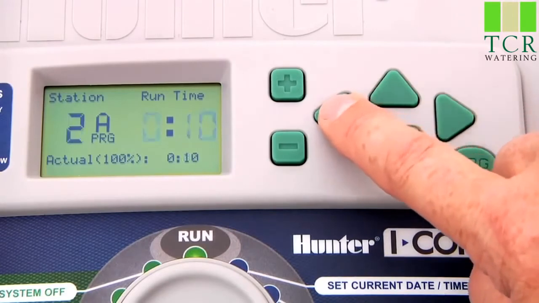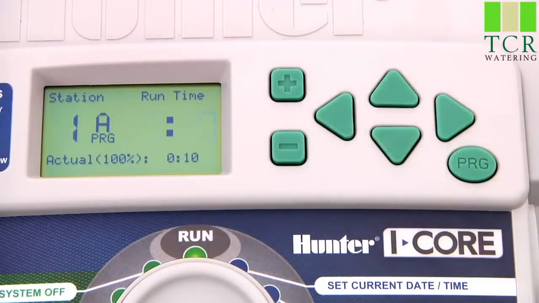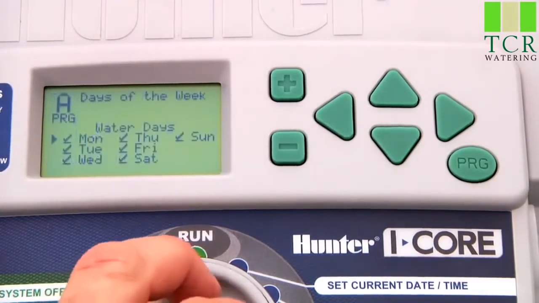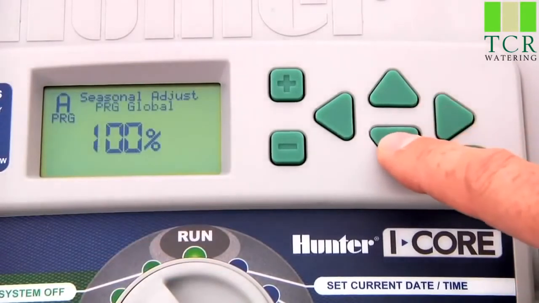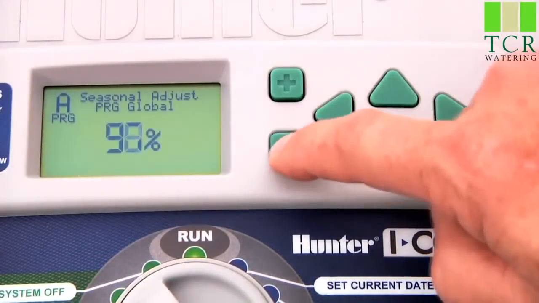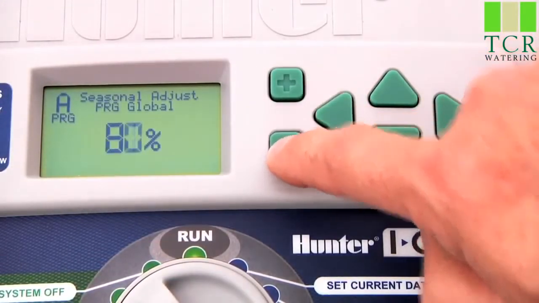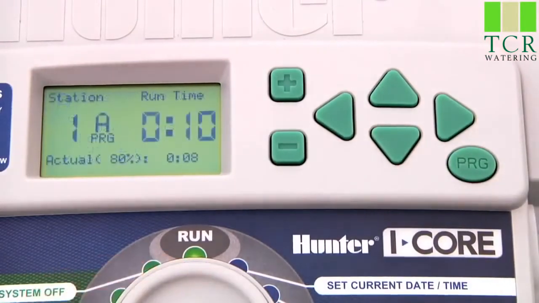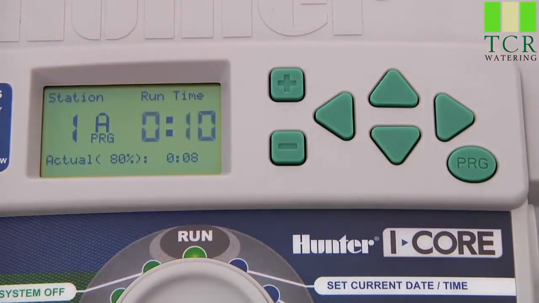At the bottom of the display, we notice we have an actual percentage of the runtime. Since we originally set the season adjustment to 100%, the actual runtime remains at 10 minutes. But if we were to change the seasonal adjustment to 80%, then we would see 8 minutes only for the actual runtime. But the original 10-minute runtime that we programmed would still be there on the screen.